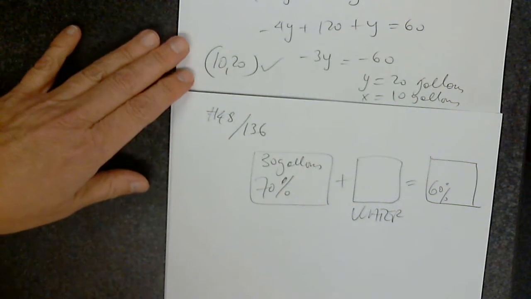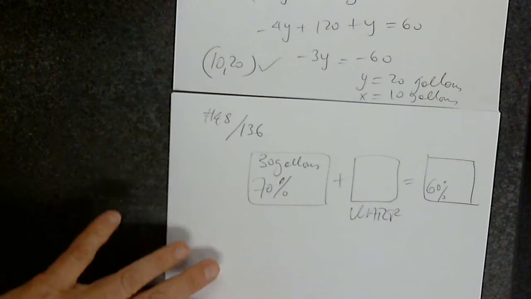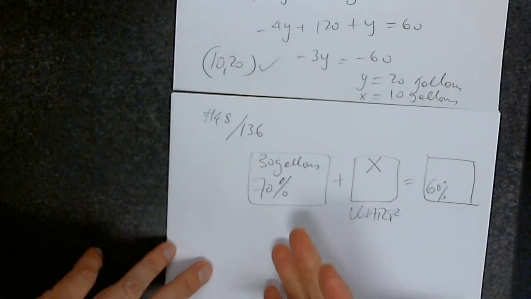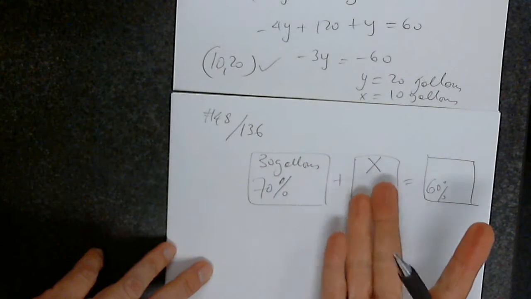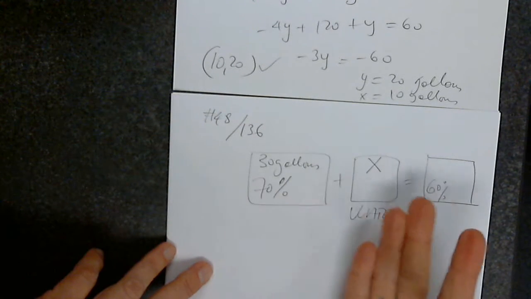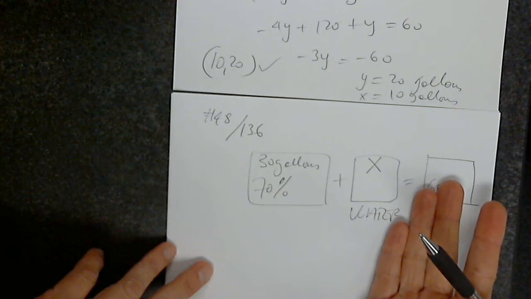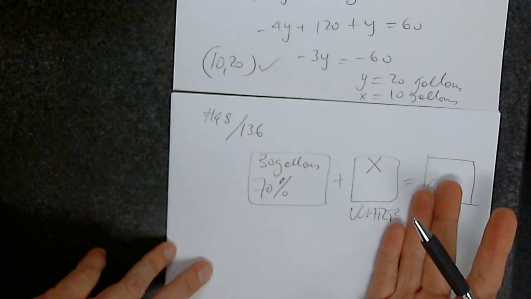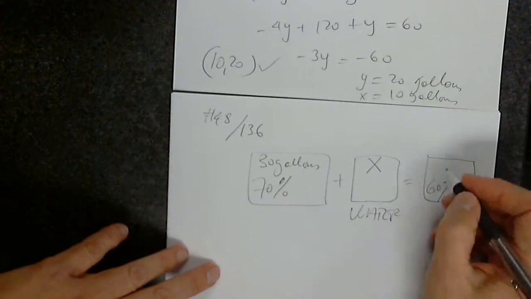How many variables do we have in this problem? So we want to determine how many gallons of water we have to add. And when I add x gallons of water to 30 gallons of solution, what do I get as a result of that? You have 30 and I'm giving you x. You have x plus 30, very good.